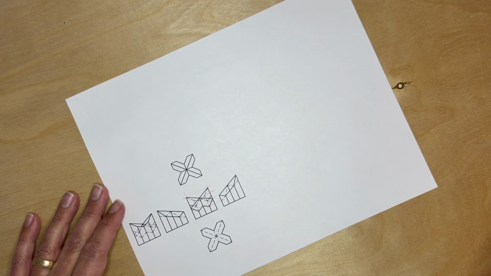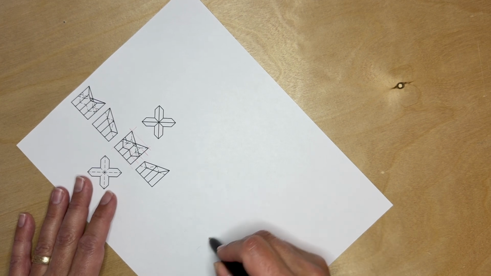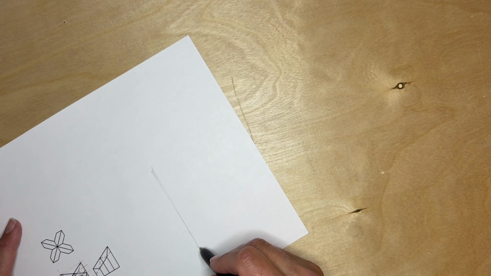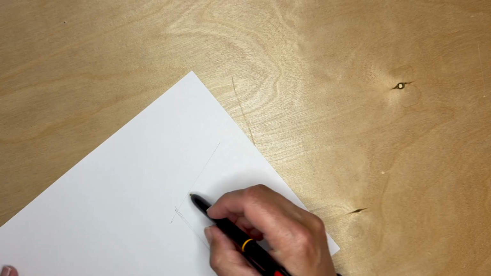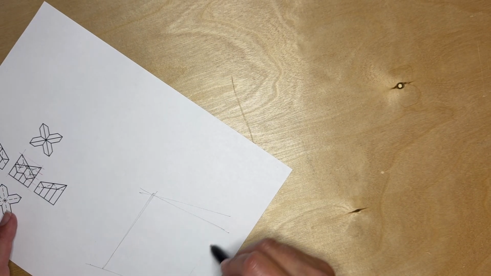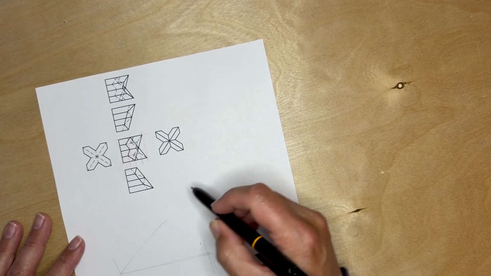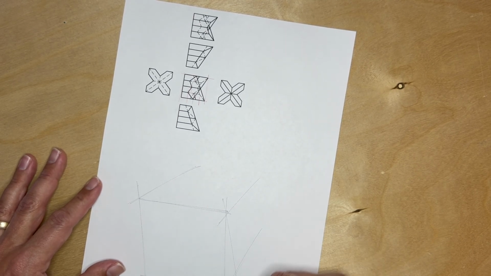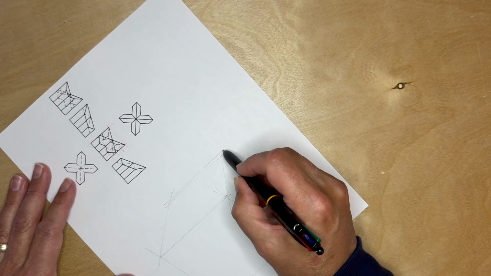So let me start by sketching a cube. I'm going to make it a little bit shallower on this side, so a slower rate of convergence. And I'm going to make it a little bit steeper on this side, so a faster rate of convergence going towards my left vanishing point. And I'll see a little bit less of this over here.